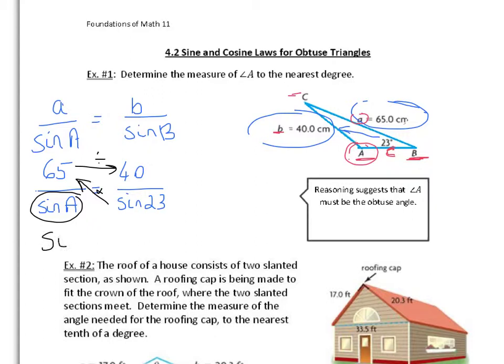Then we get that sine A is equal to 0.6349. Therefore, angle A is equal to 39 degrees. So I want you guys to try that on your calculator to make sure you get the same answer.